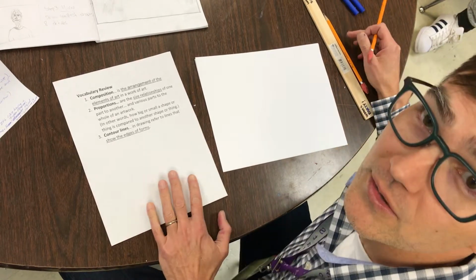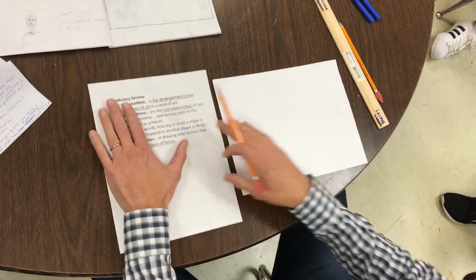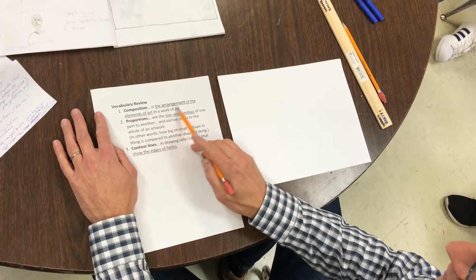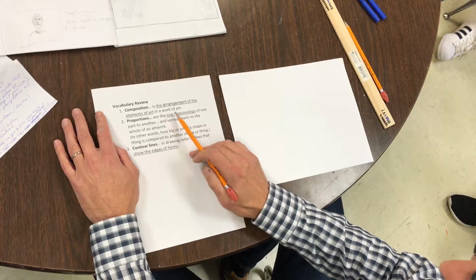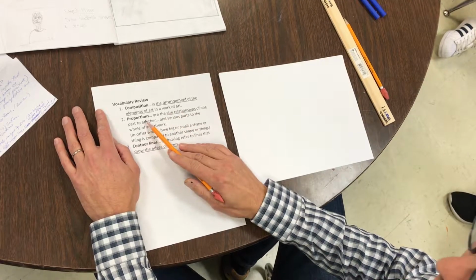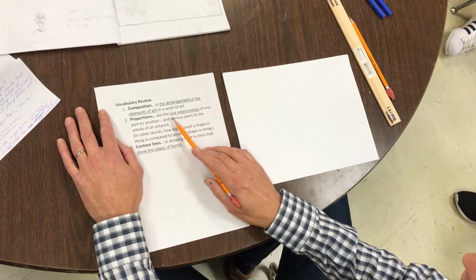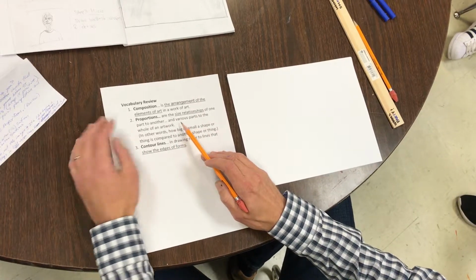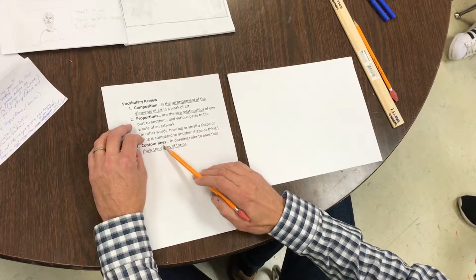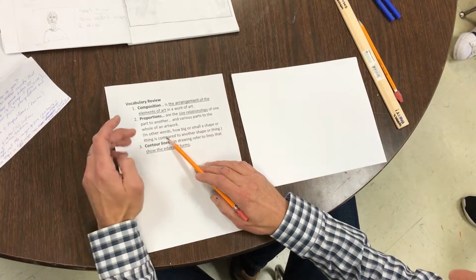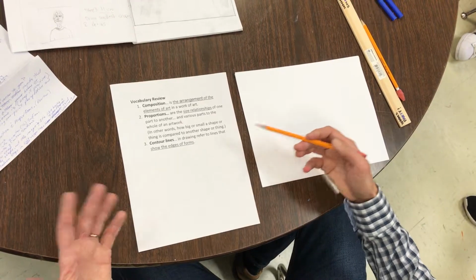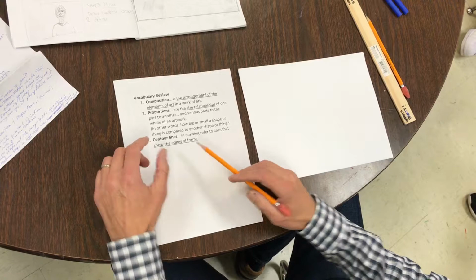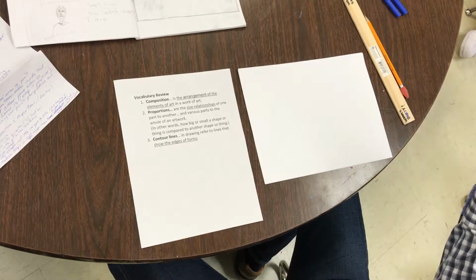So I'm going to start like this. Guys, here is the most important thing for this composition: the arrangement of the elements of art in a work of art. Proportions refers to the size relationships of one part to another and various parts to the whole of an artwork. In other words, how big or small a shape or a thing is compared to another shape or thing. And contour lines. How many in here know what contour lines are?